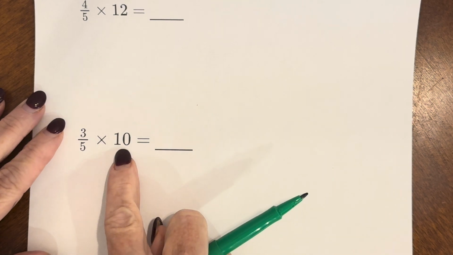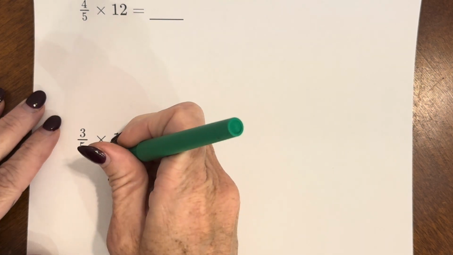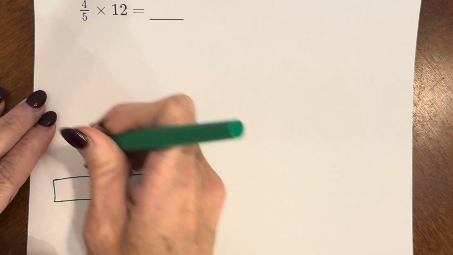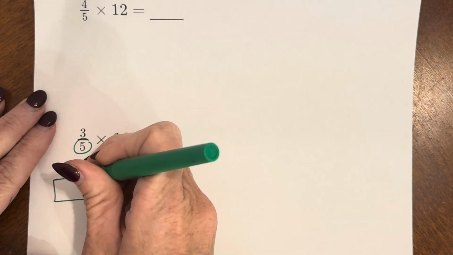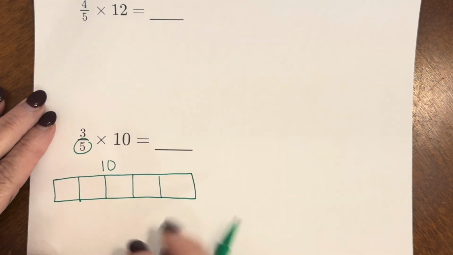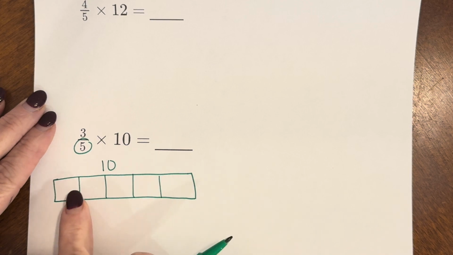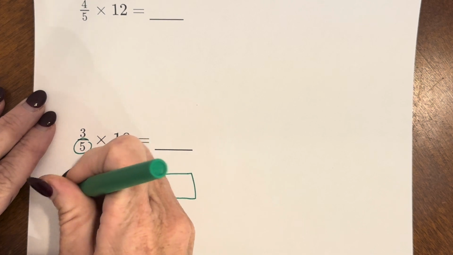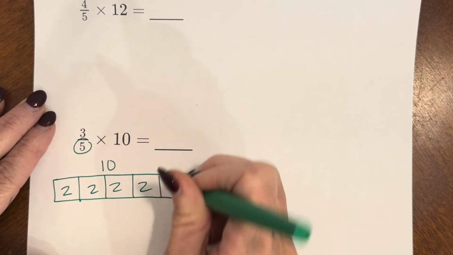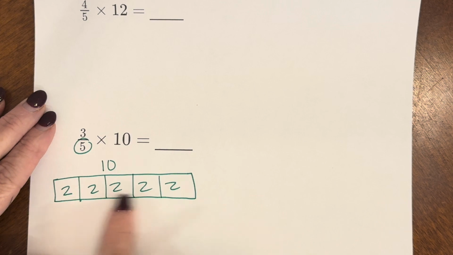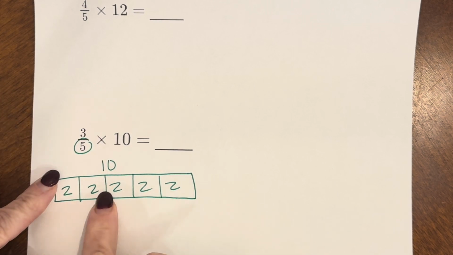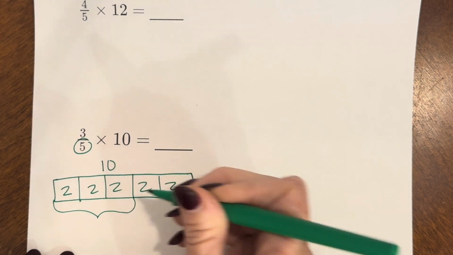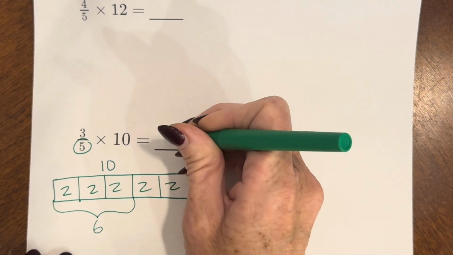Well, this one's a little bit nicer because if I did my tape diagram for 10, and they wanted me to divide it into 5 pieces, I know what I could put in each of those. What could we divide 10 into 5 pieces? It would be 2s. So 2, 4, 6, 8, 10. So I was able to take my 10 and divide it into 5 pieces. And they say, what if you have 3 of the 5 pieces? Well, my answer would be 6.